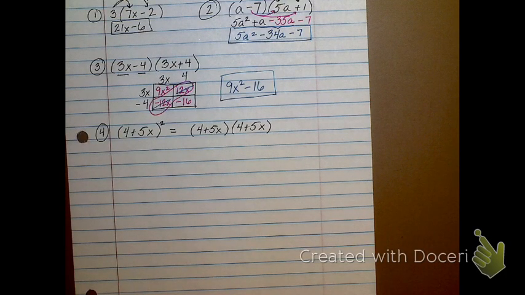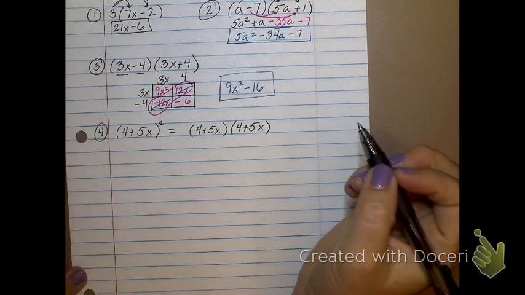Again, with the box method and the distributive method. Neither way is better than the other. They both get you to the same answer. They're both about the same amount of work. Okay? So just pick whichever one works for you and use it. You don't need to know both, just get to know one really well. So I'm going to do distributive again.